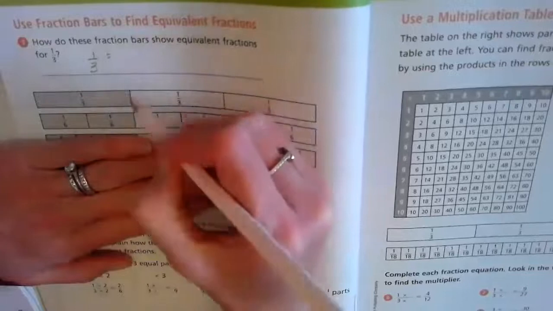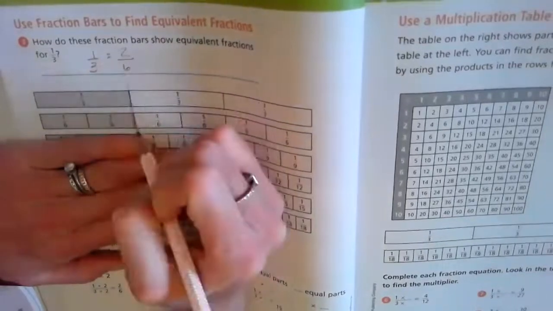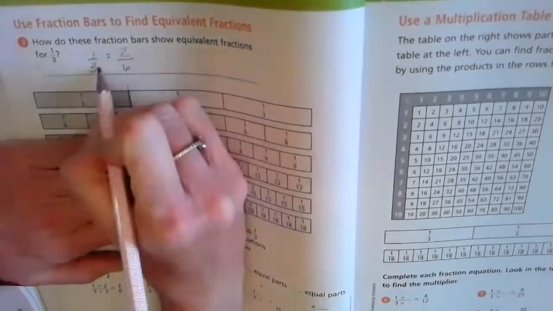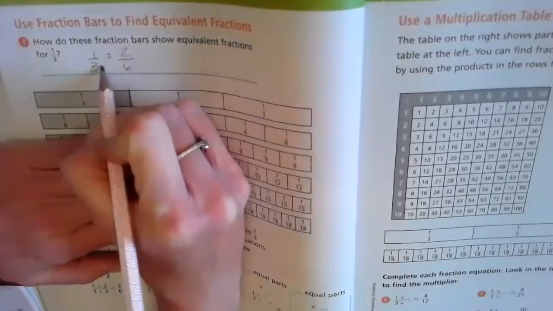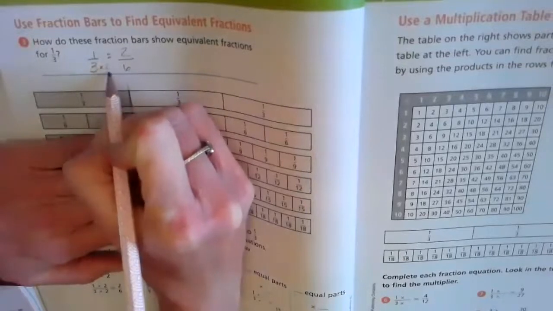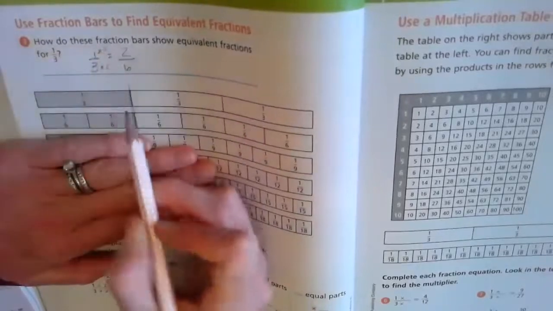1/6, 2/6. Now let's figure out what their multiplier was. 3 times what is 6? Hopefully you're at home saying 2. If we multiply the denominator by 2, we have to multiply the numerator by 2.